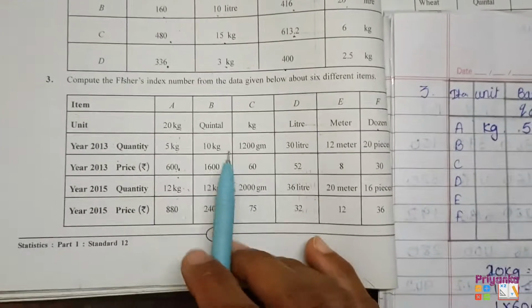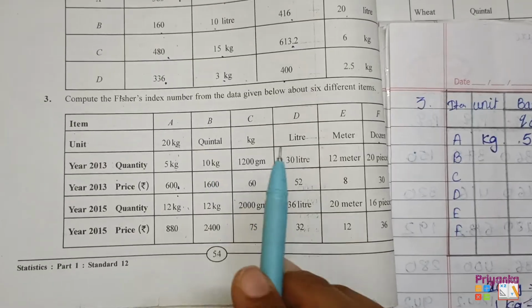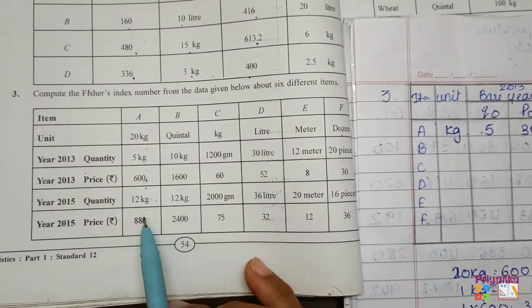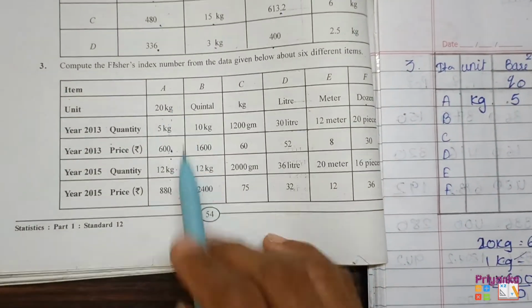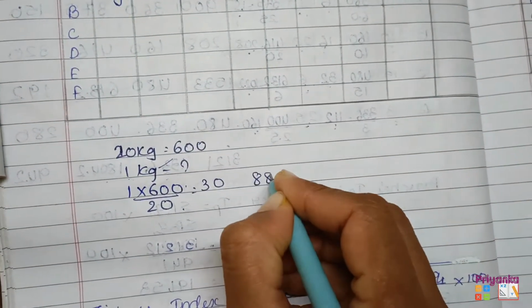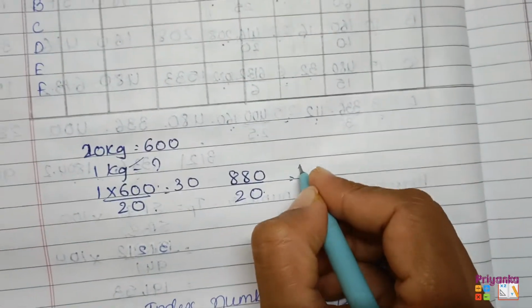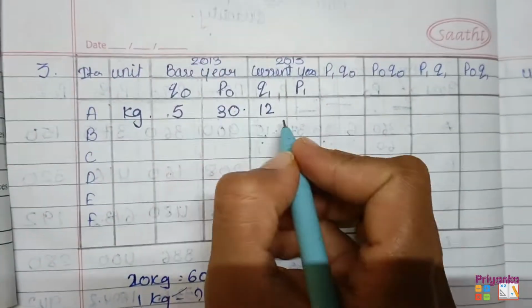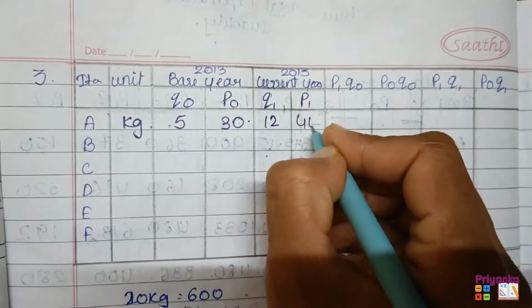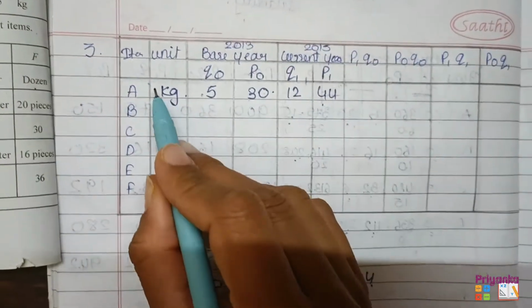Next is here, 880 divided by 20, we'll find out. 880 divided by 20, here we get 44. So directly take the price for the current year as 44. So here we complete item A.